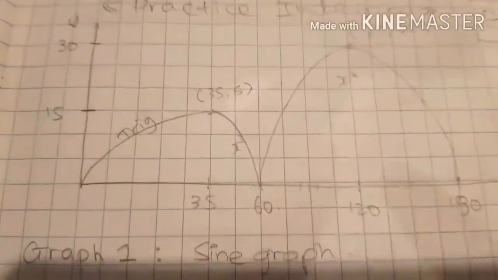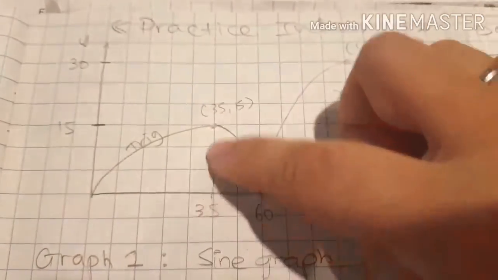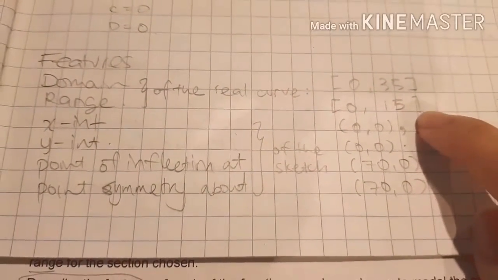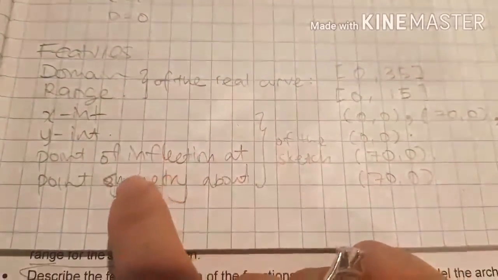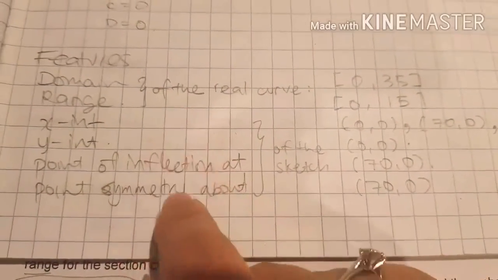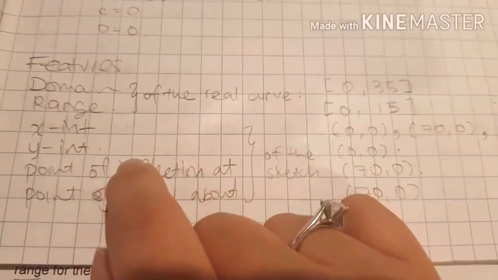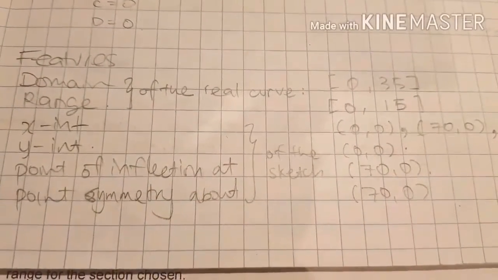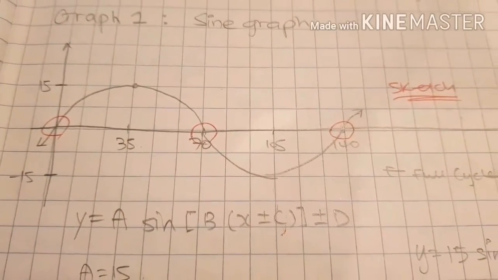Range, let's have a look. Okay, you're looking at the lowest point to the highest point, which is from 0 all the way up to 35. There you go. Yeah, with a close bracket. X-intercept, Y-intercept, people. Point of inflection, point symmetry. Okay, all these ones are from your sketch. And you can find these points from your graph or using the graphic calculator. But let's have a look at the graph I've drawn.